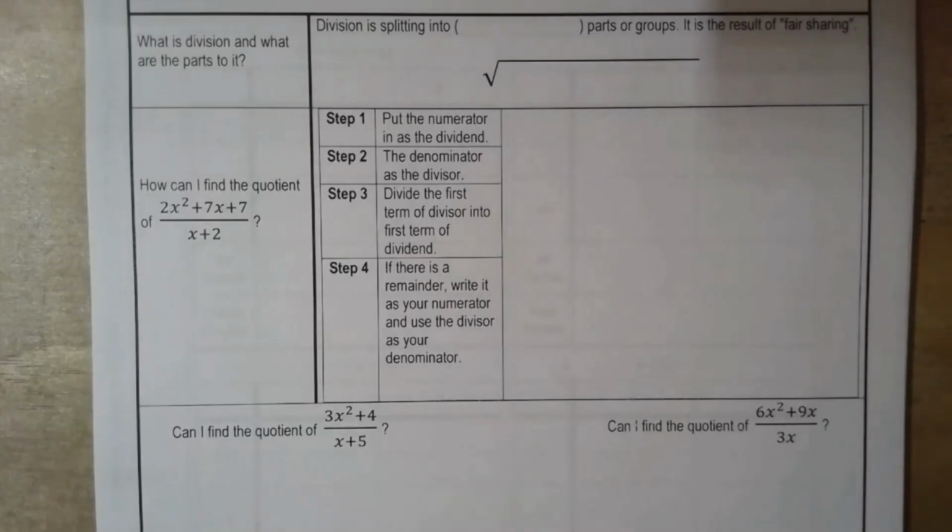Alright, in this lesson I'm going to be showing you how to divide by polynomials. So let's go ahead and talk about the different parts of division, because it's been a while since maybe you've gone over some of these terms. Now the first thing, notice our first question says, what is division and what are the parts to it?